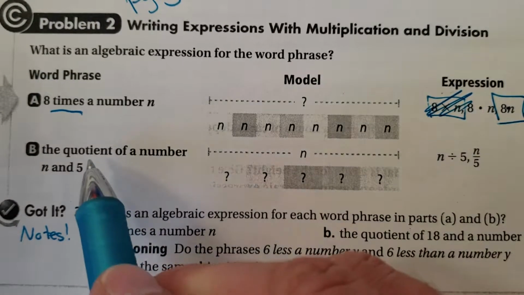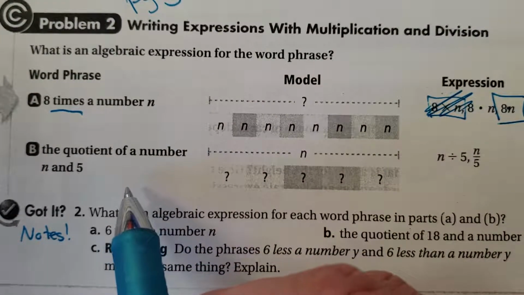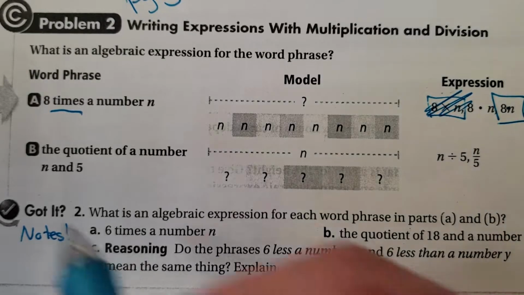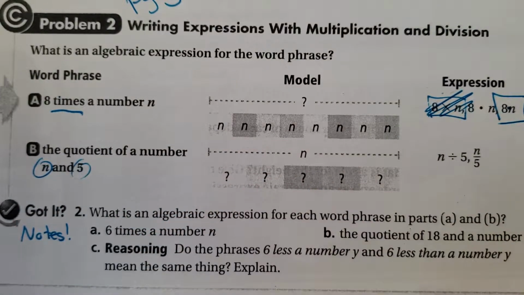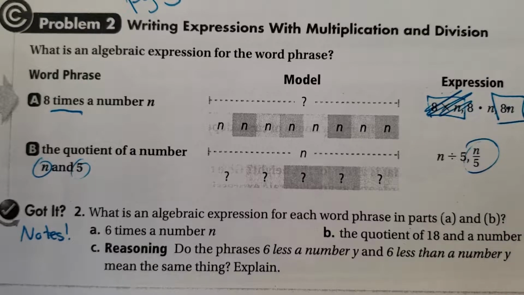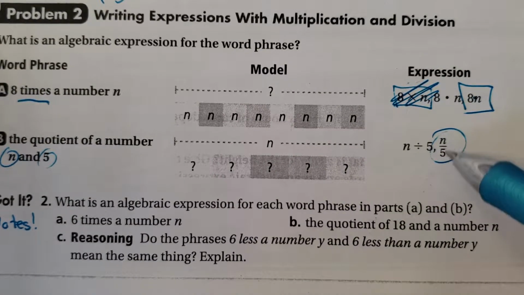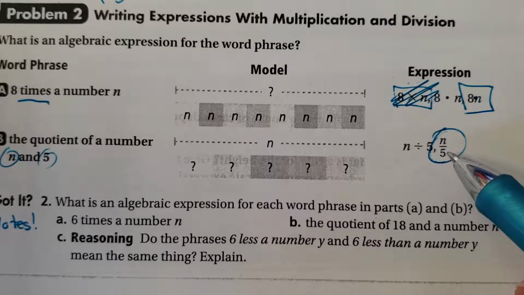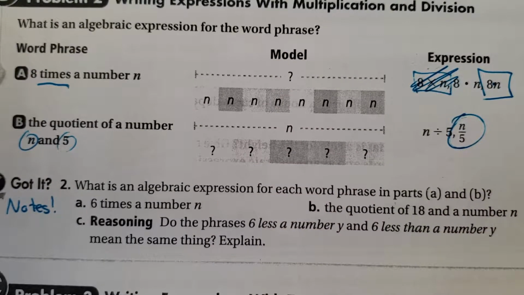The quotient, that's dividing, that's a division. I like to just say over. If I saw this, I would just say n over 5 or n divided by 5. First number goes on top, second number goes on the bottom. We really don't even do this much anymore. This is going to be the most popular way, n over 5. It looks like a fraction. Well, a fraction technically is a division. All right, so those would be the most popular ways to represent multiplication, and this will be the most popular way to represent division. I like to say the word over a lot.